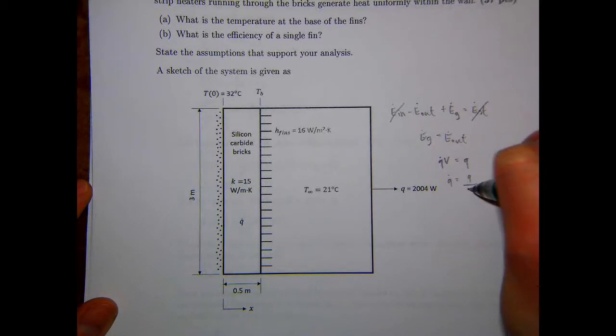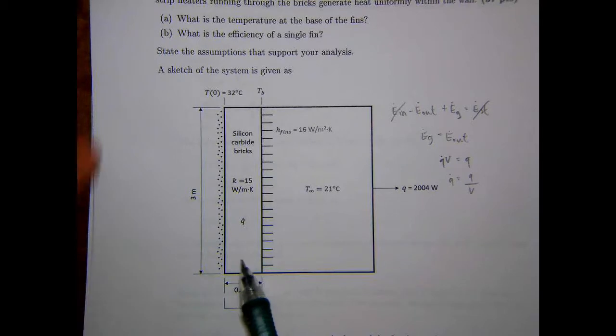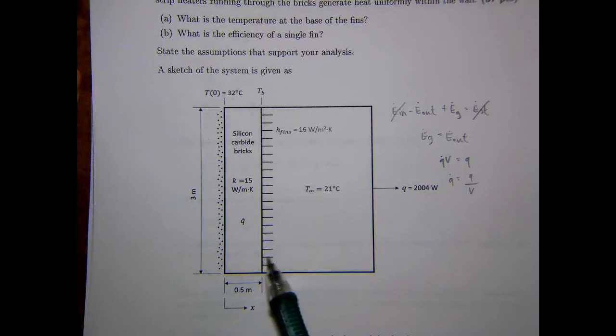If you calculate the Q dot as Q over V, then the first part of the problem, to calculate the temperature at the base of the fins, just becomes a heat diffusion equation. So, heat diffusion in a plane wall. We know everything we need to know to calculate the temperature distribution. This is identical to one of the problems that we did on the homework.